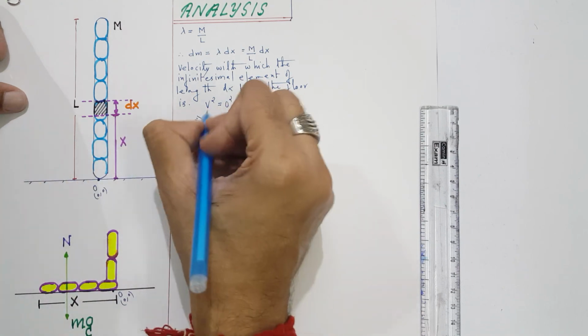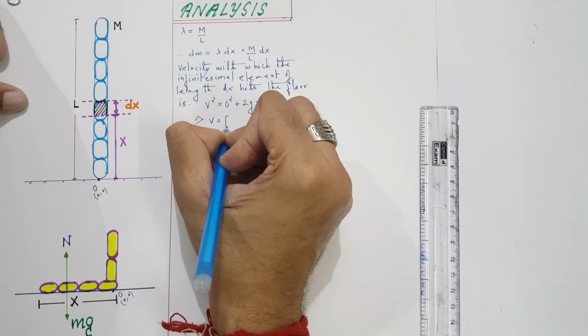So we can say that v equals the square root of 2gx.